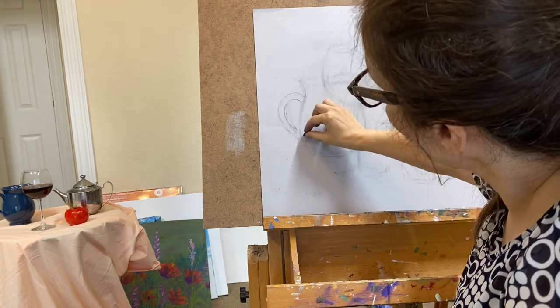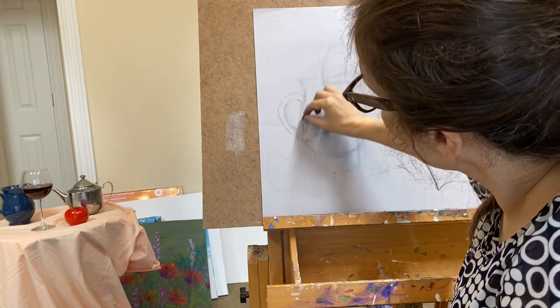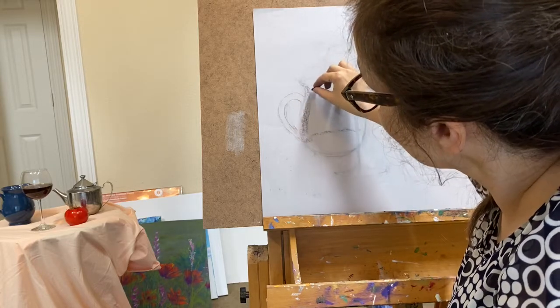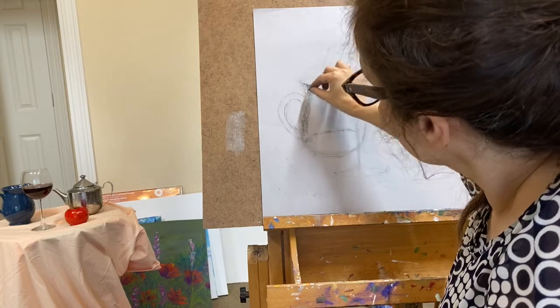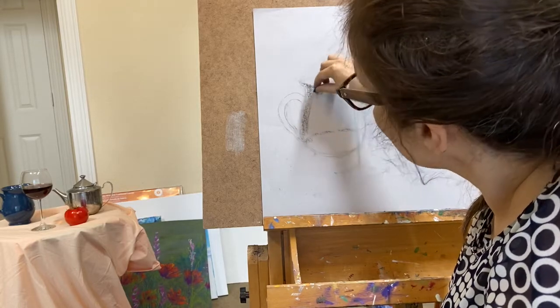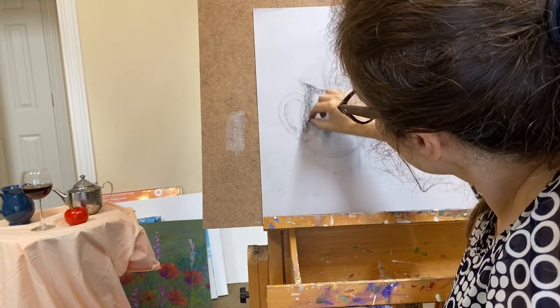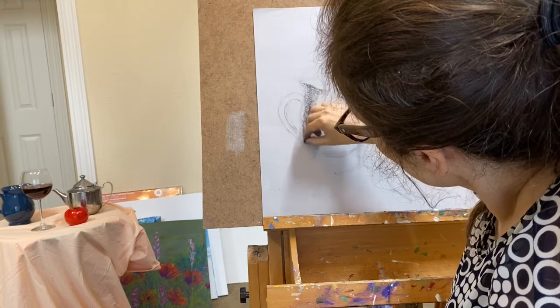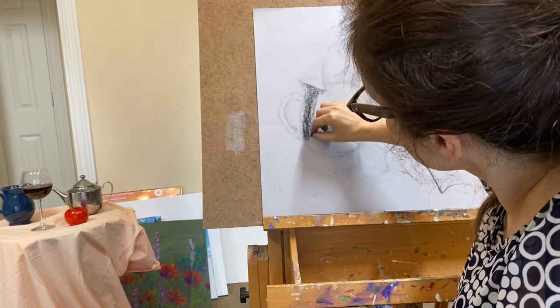Okay, then I'm going to keep this light area here, and I'm going to start with the first, just make it from the dark here. You see I'm not touching it yet here.